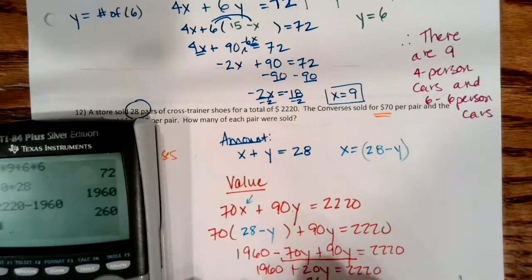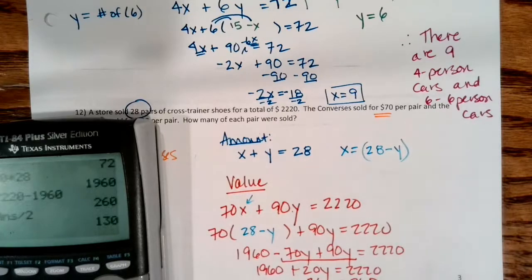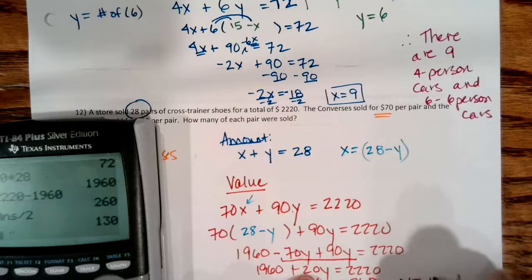So my 20Y is equal to 260, divided by 2 is going to be Y is equal to 130.